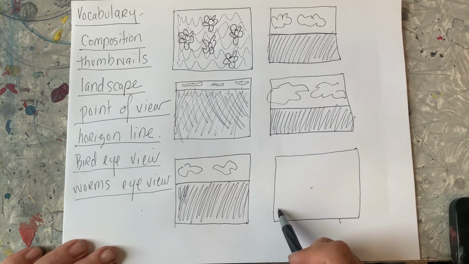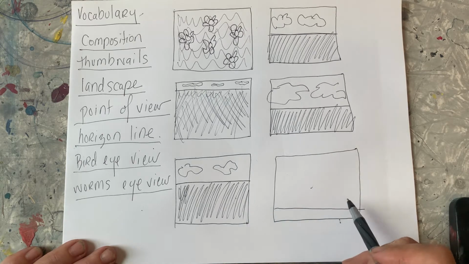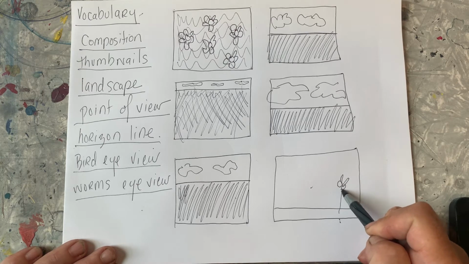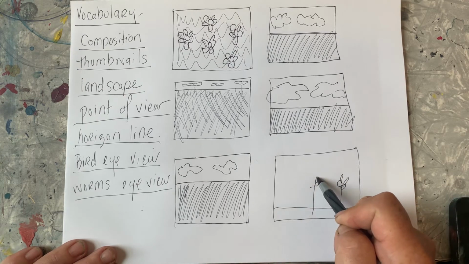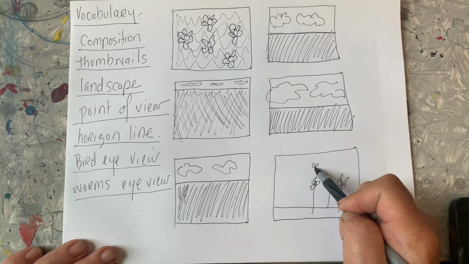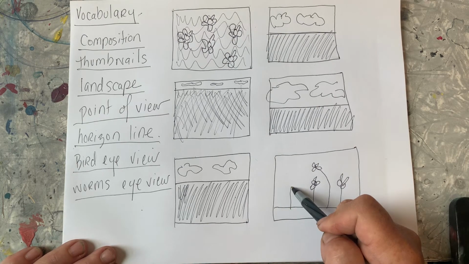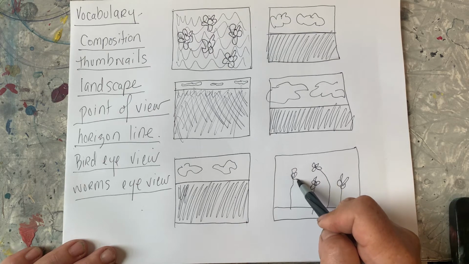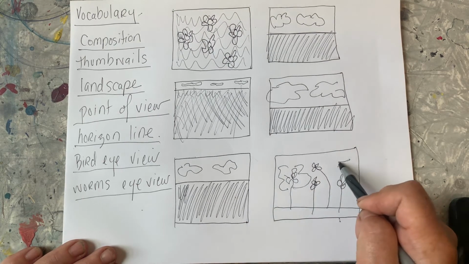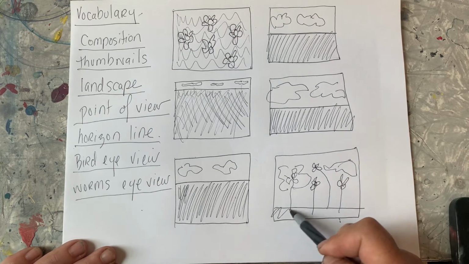And now let's have the ground way down here, and we might even see the flowers from this point of view because we're like sitting on the grass. Maybe even we have our belly on the grass and our head is just looking through the flowers at the sky behind. Here's some clouds behind it. Here's the grass.